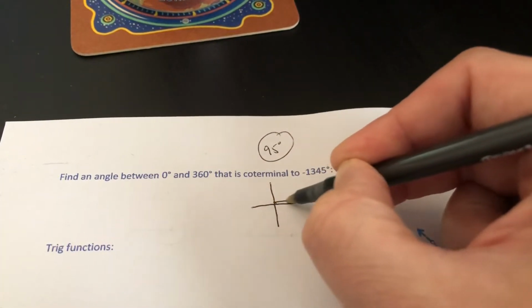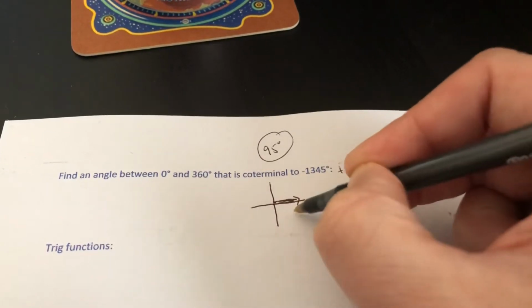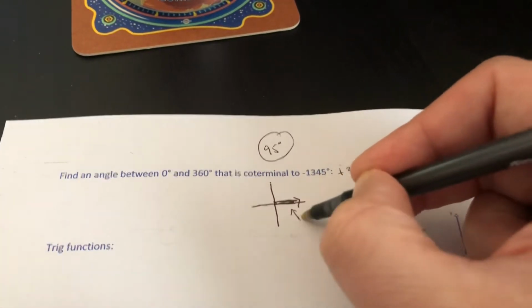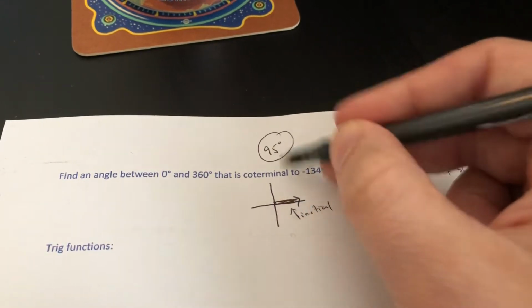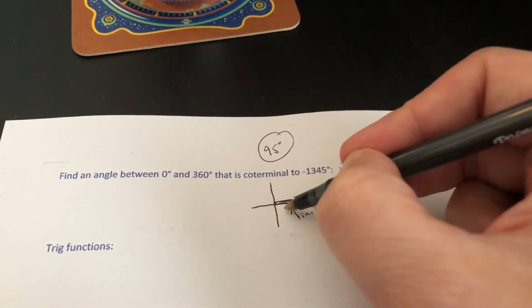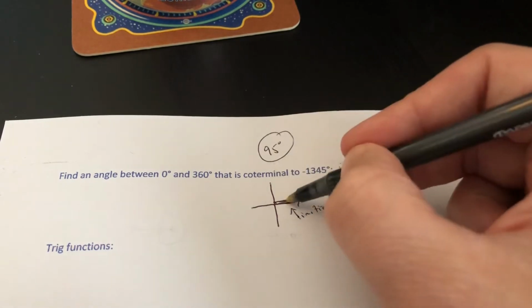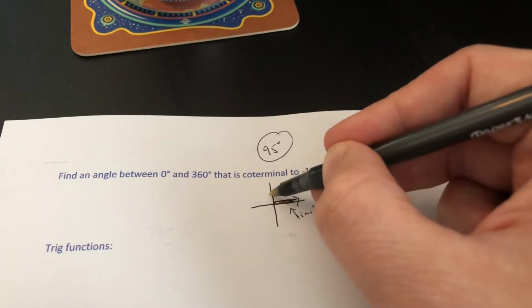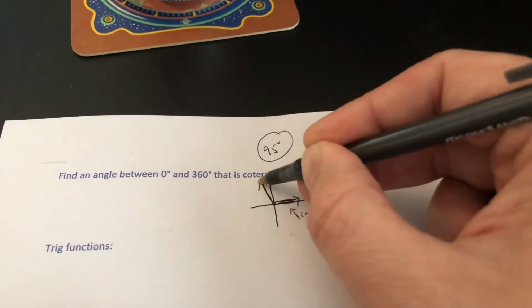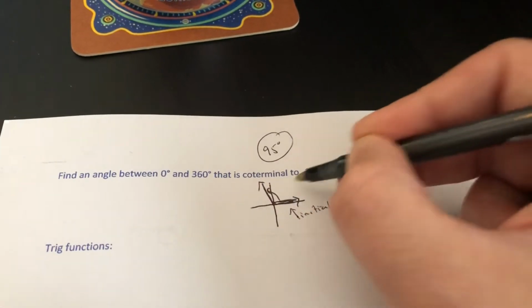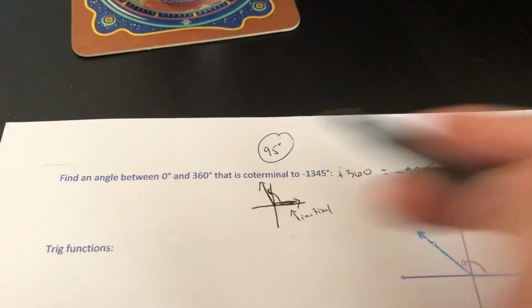Okay, I have my initial side right here. Okay, we call that the initial side. And I rotate to 95. So if it's positive, that means I'm rotating which way, up or down? Positive is always up. So I rotate to 90 and then it's just going to be just a sliver past 90. So I'm like chilling right here and I rotated this way. So there's my 95 degree angle. It's the coterminal between those.